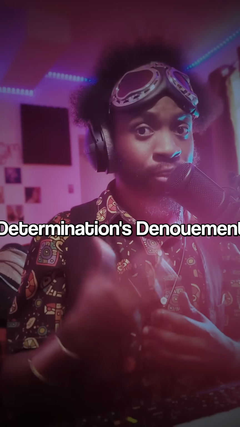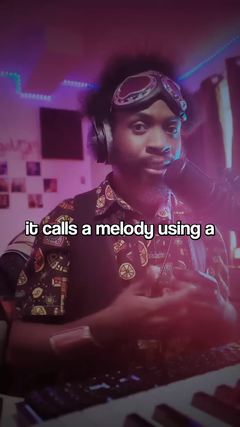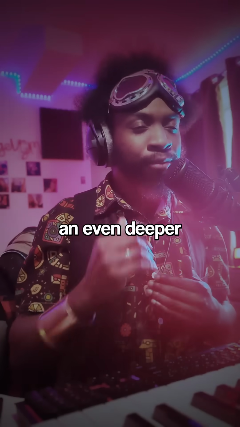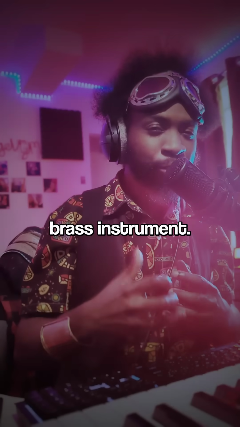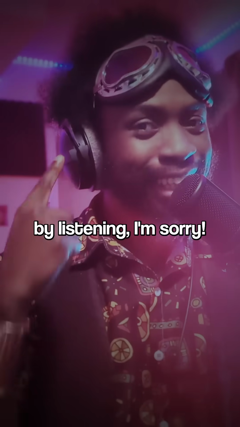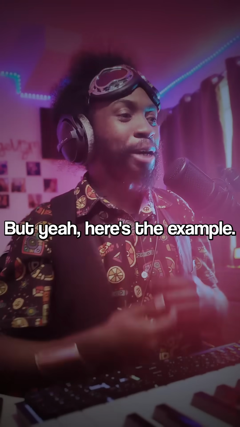So in the final part of Determinations Denouement, it calls a melody using a very low horn, and then it's responded to by an even deeper, grittier brass instrument. I cannot identify what instruments they are by listening, I'm sorry. But yeah, here's the example.